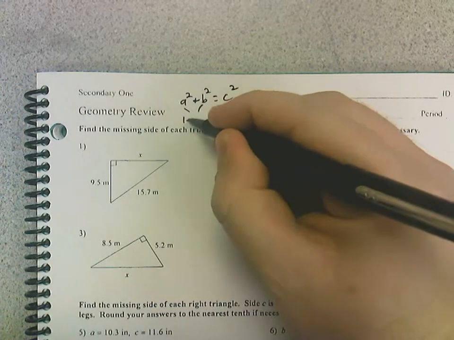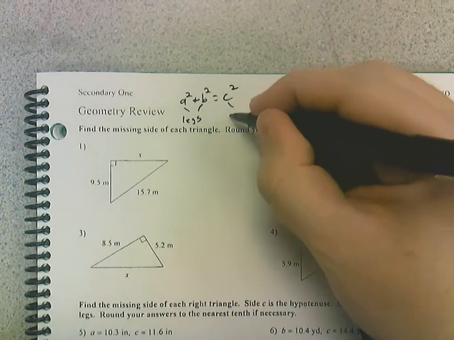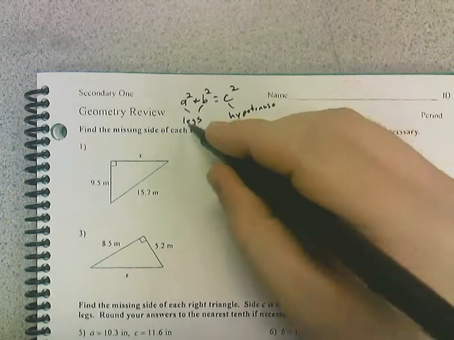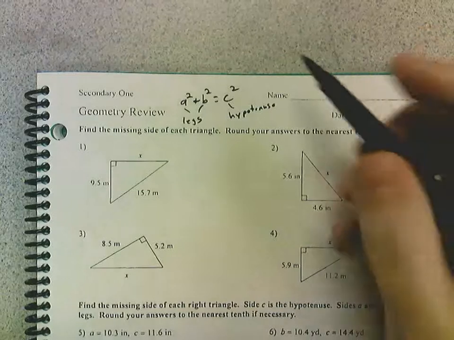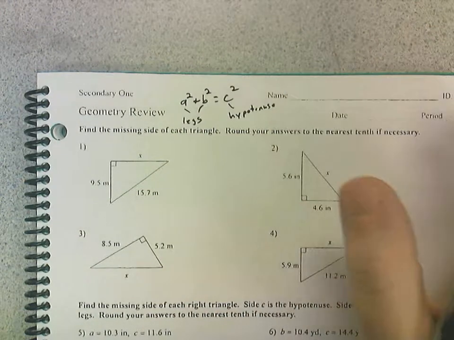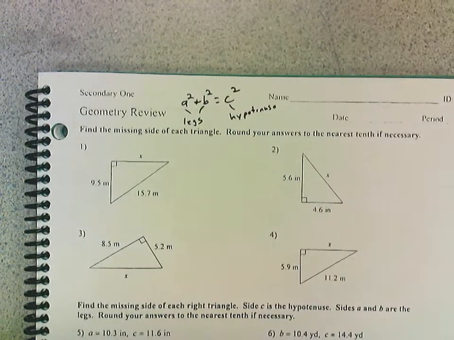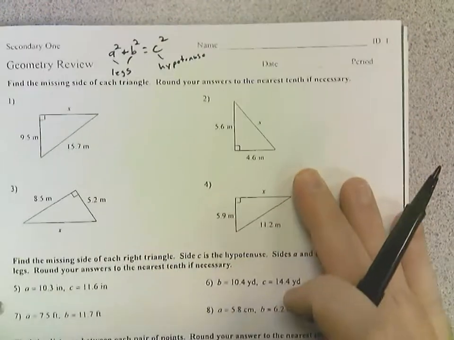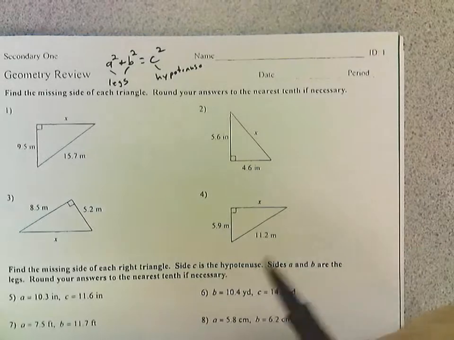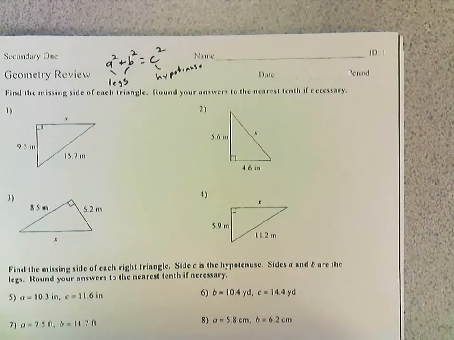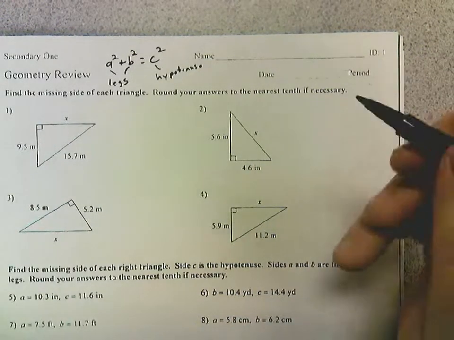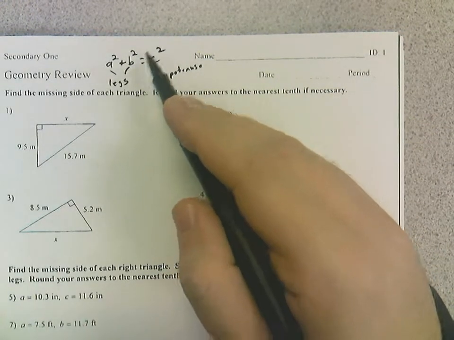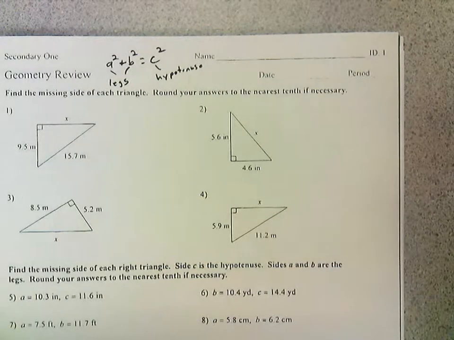So again, these are the legs, and this is the hypotenuse, or the longest side. Okay, so smaller sides, longest side. And we can use this to find missing sides of our right triangle. So for example, if we look at this triangle right here, first thing you're going to do with any Pythagorean theorem problem is you're going to look for the longest side, because that's the C, and that's the one that is all by itself on one side when you are setting this up.